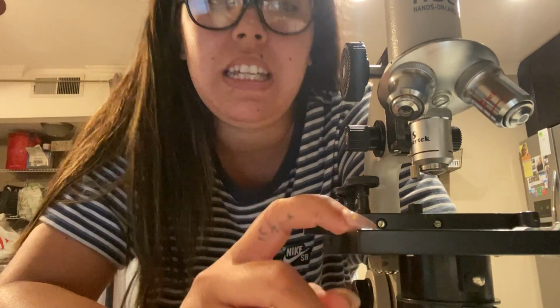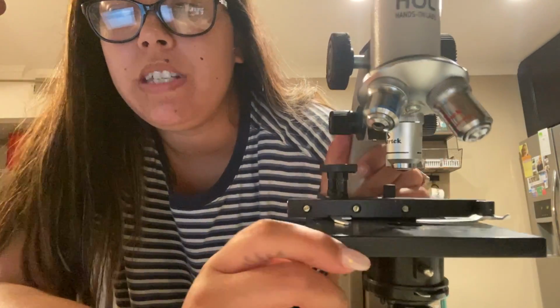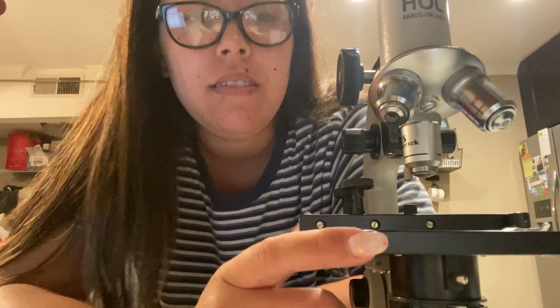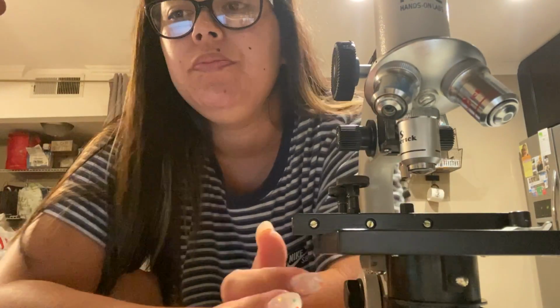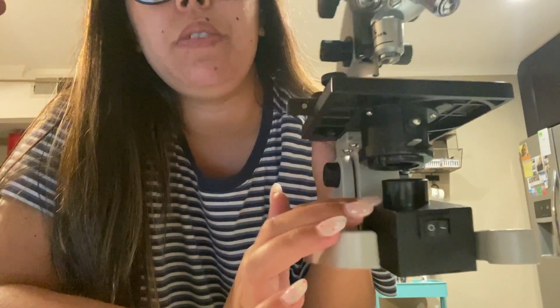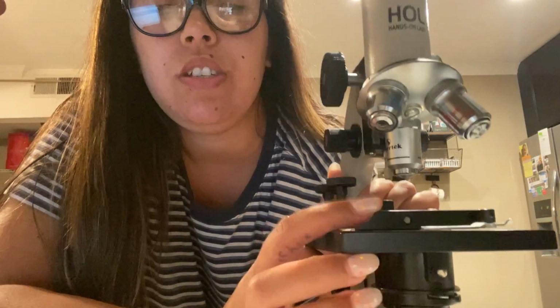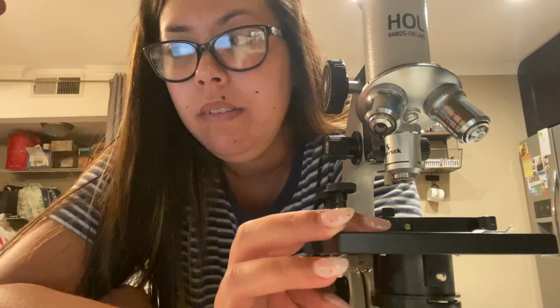Next part is the stage, which is this large platform here, just a square platform where the specimen rests. The next one is the condenser lens, which is this part down here, underneath the stage. It aligns and focuses the light from the lamp. There's a lamp that goes here at the bottom. So it gathers the light from the lamp and shines it into the specimen that you're viewing.